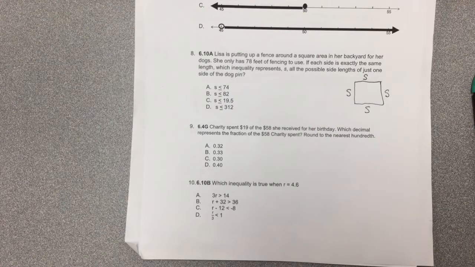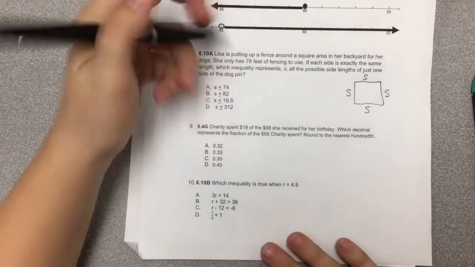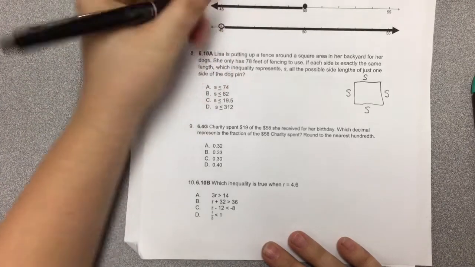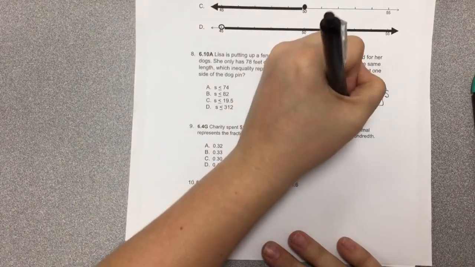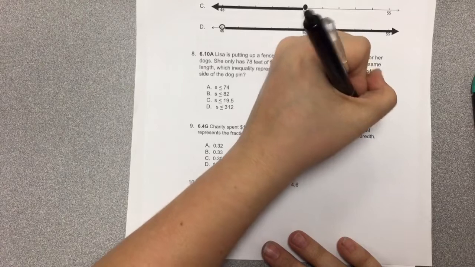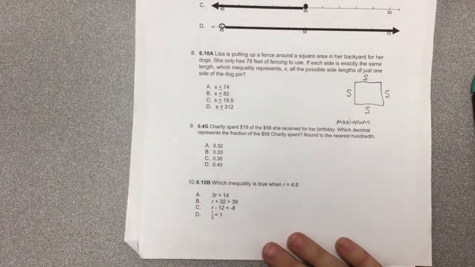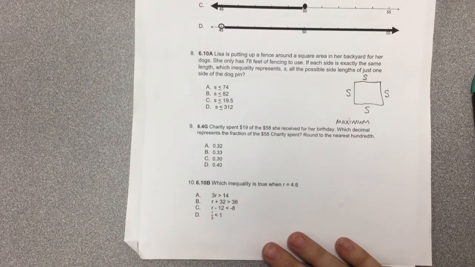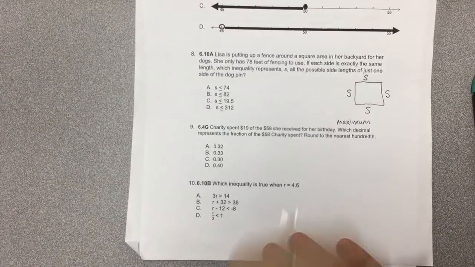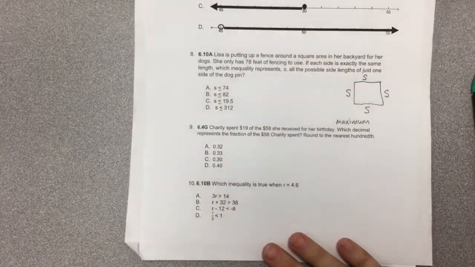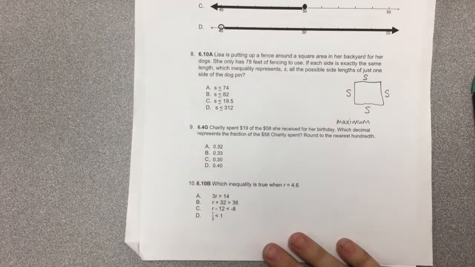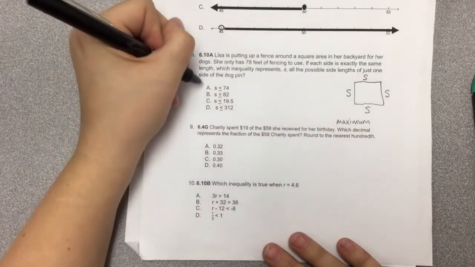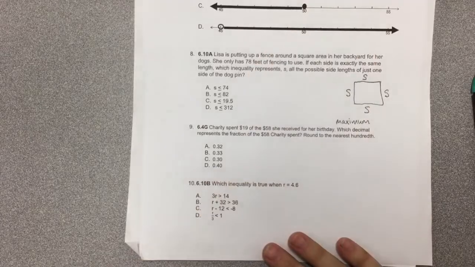This one didn't use a keyword, so I'm giving you one now. She has a maximum. She can use a maximum. Look that one up if you don't know what that means. Maximum of 78 feet. It has 4 sides of that fence. So that 78 feet is for all 4 sides of the fence. You're trying to find what S is.